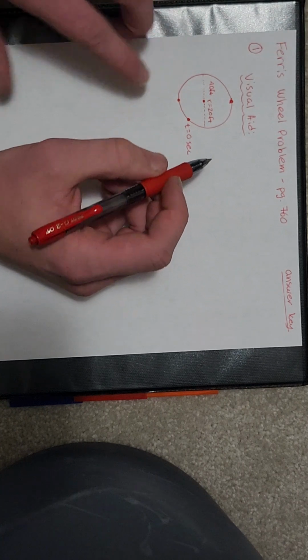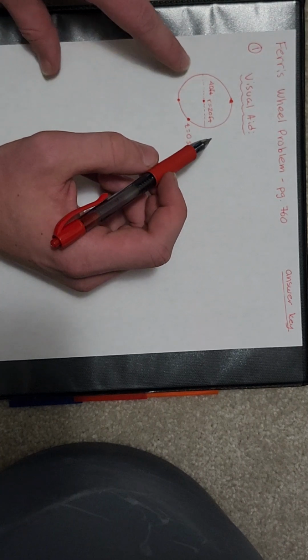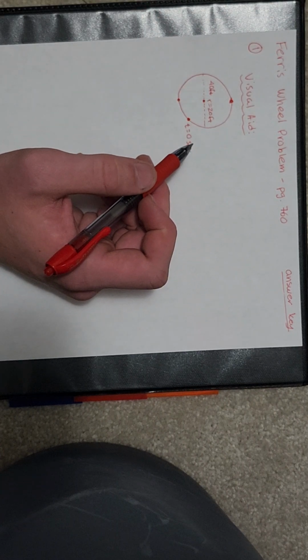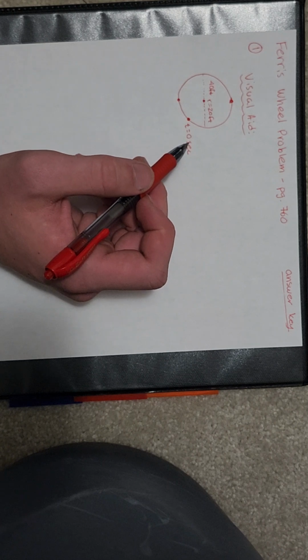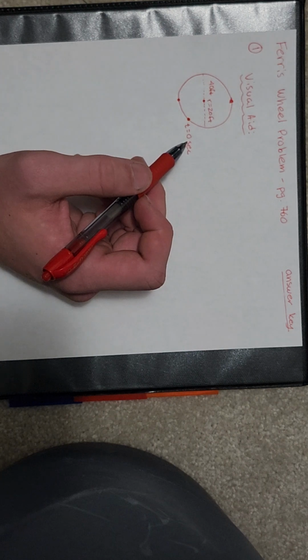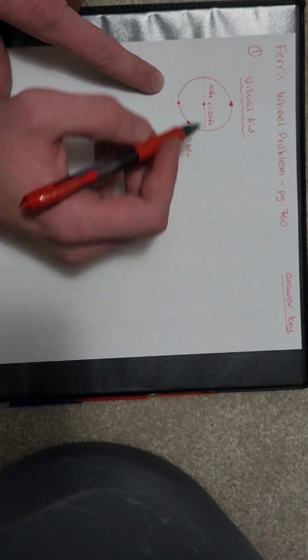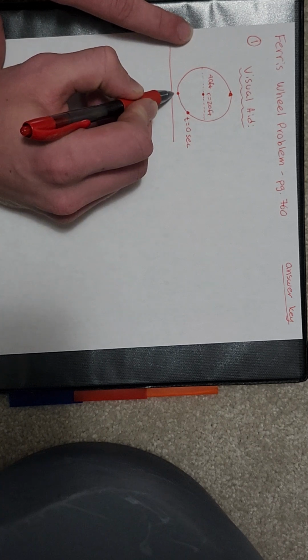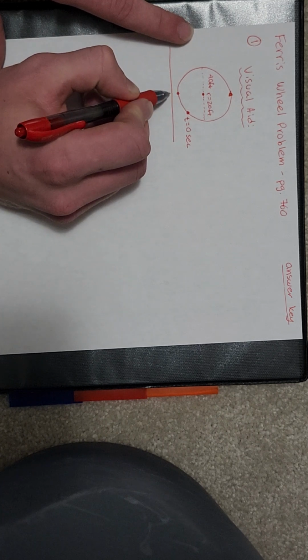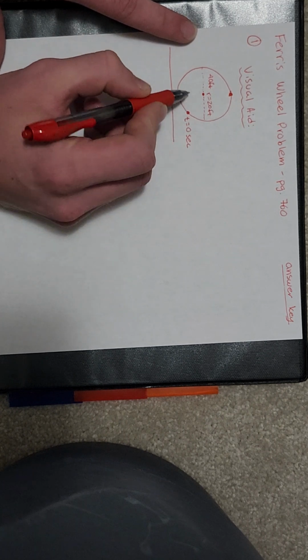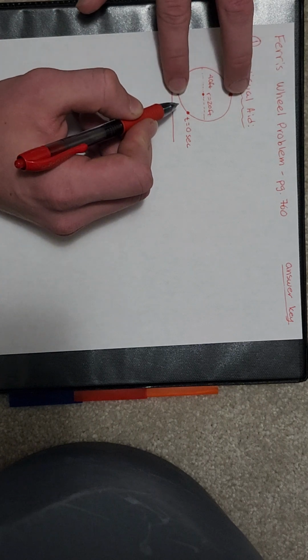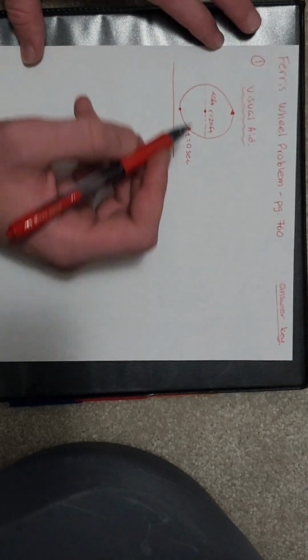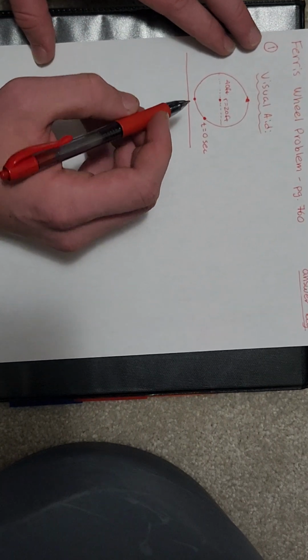We know this because the problem describes that the top of the Ferris wheel is 43 feet above the ground, and we know that Ferris wheels do not touch the ground, and it describes that this distance from the ground to the bottom of the Ferris wheel is 3 feet. So we know that the diameter is going to be 40 feet. Okay, so this is basically what we know so far.